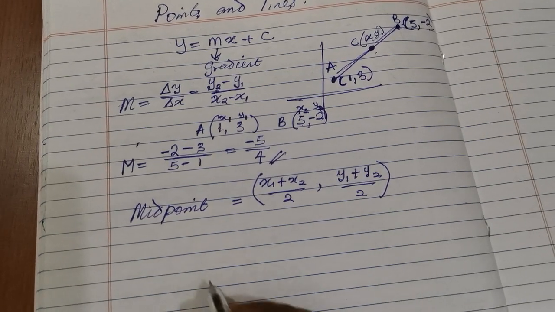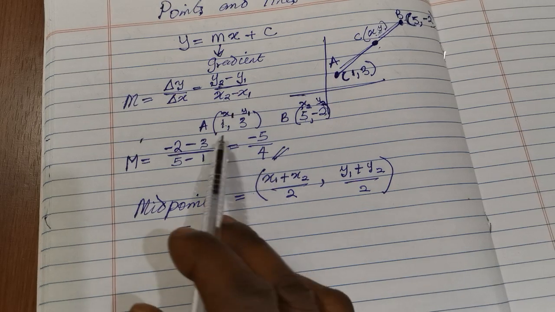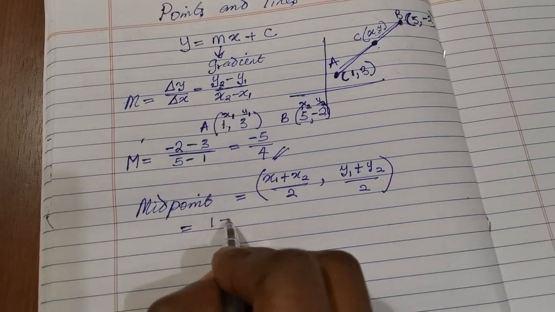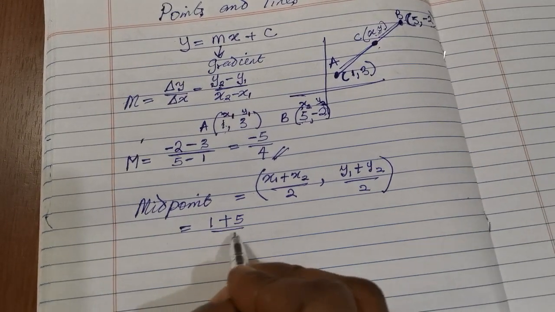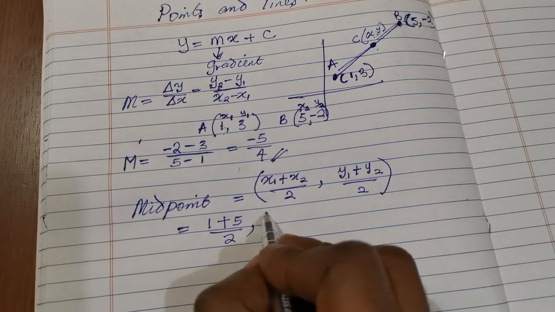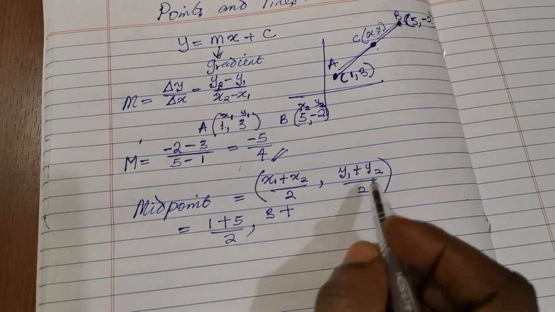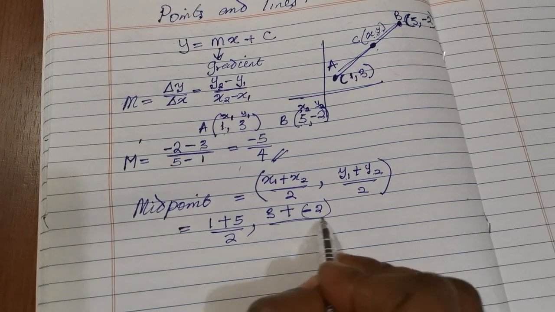So to solve for the coordinate of this midpoint, I will have it that my x1, which is 1, plus x2, which is 5, all over 2, and y1, which is 3, plus y2, which is minus 2, all over 2.